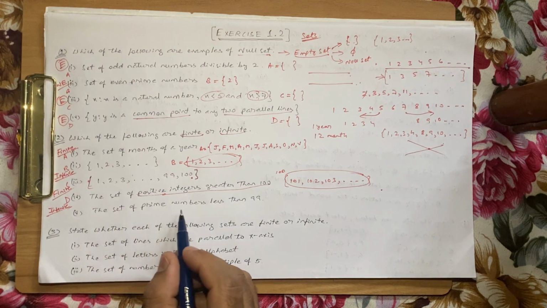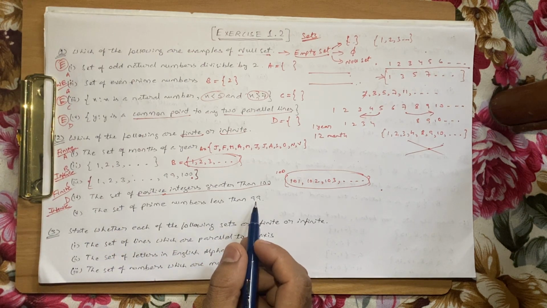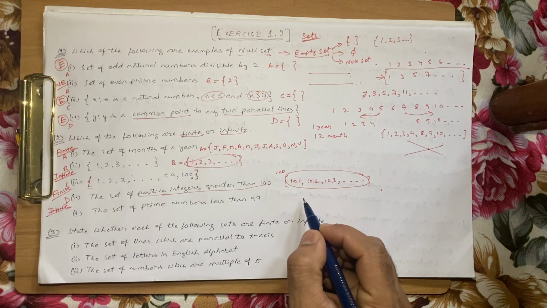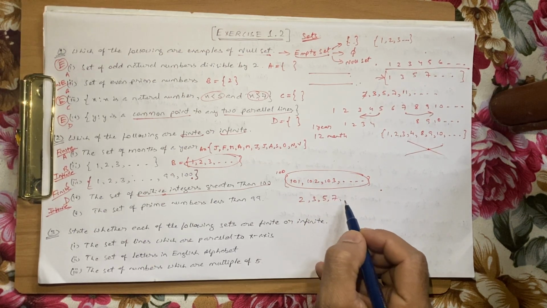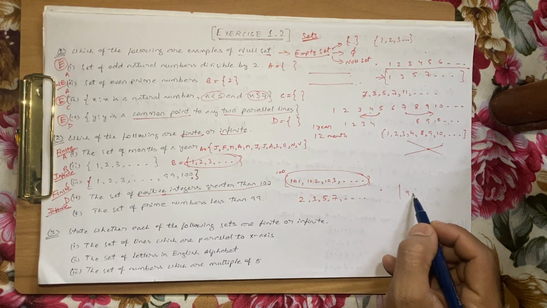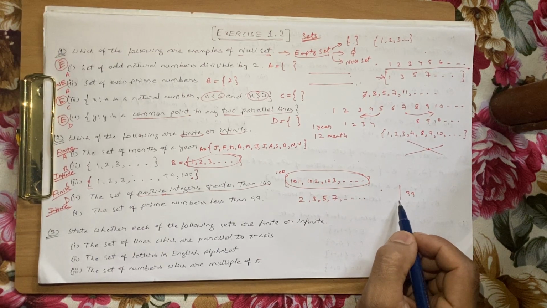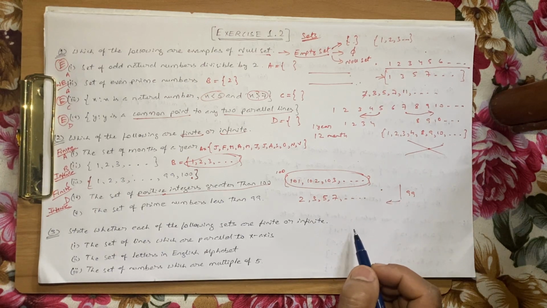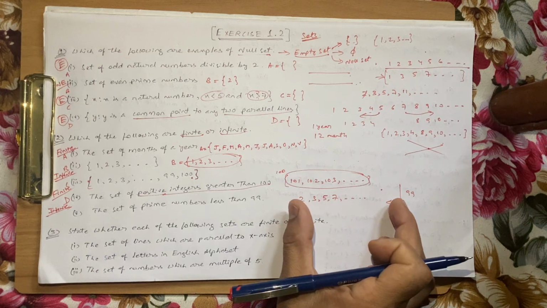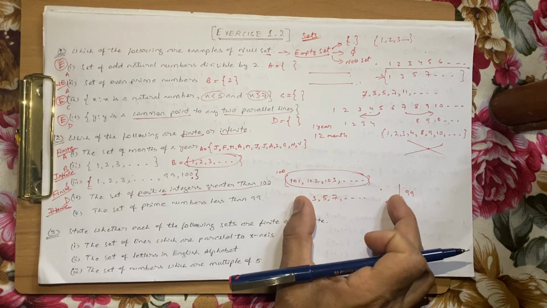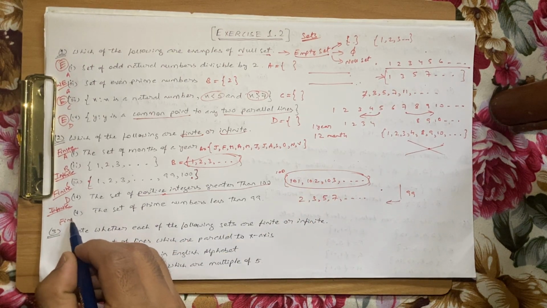Now the last one, the set of prime numbers less than 99. Okay, there is a limit. See, prime numbers start from 2, then I have 3, then 5, then 7, and so on. And there is an upper limit, 99. We need to check whatever prime numbers are there before 99. So there will be a fixed number of prime numbers. Like I'll have some prime numbers here which can be counted. So this is also a finite set.